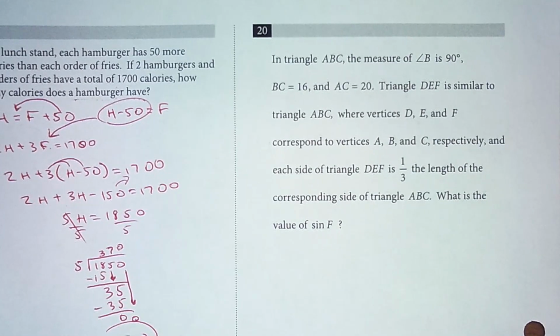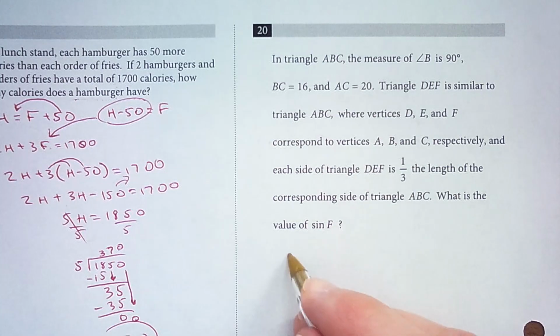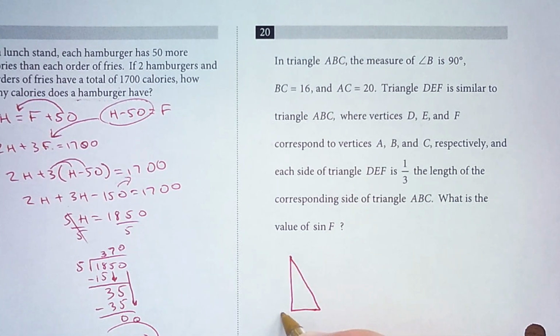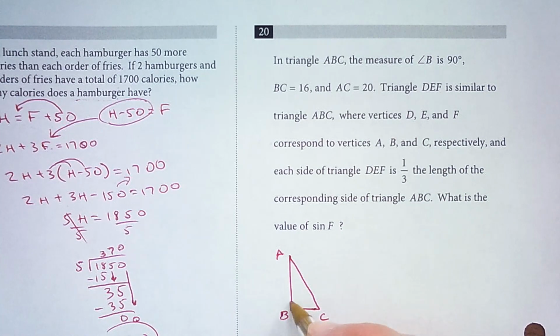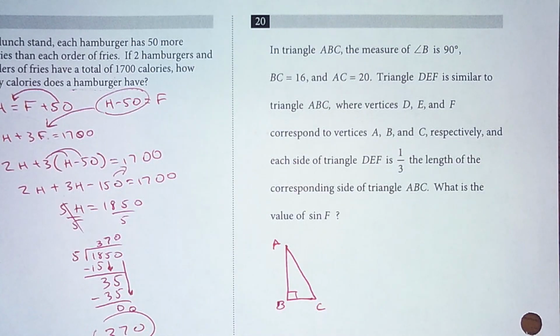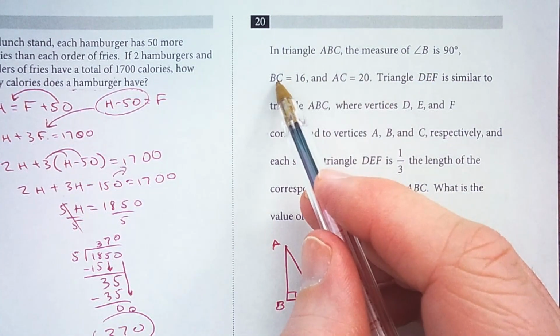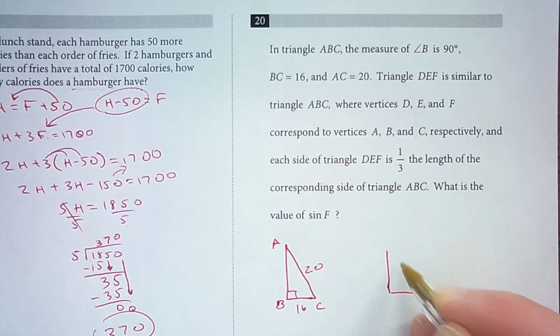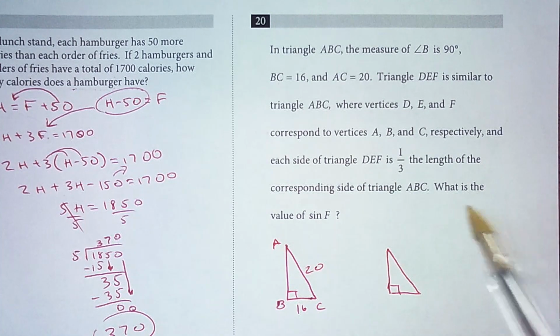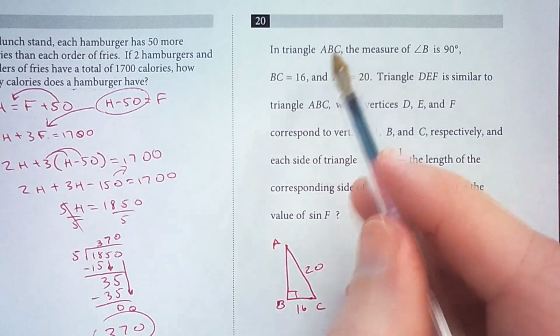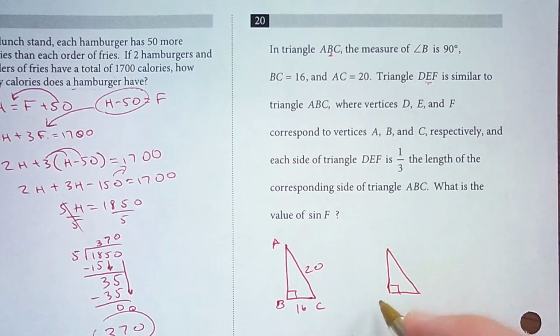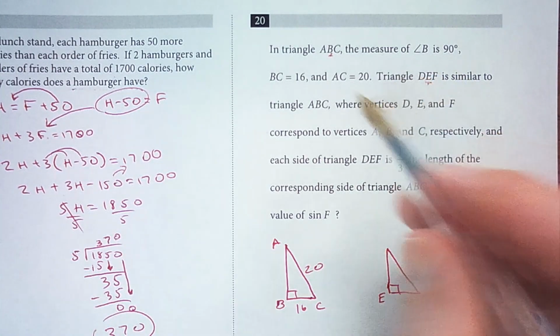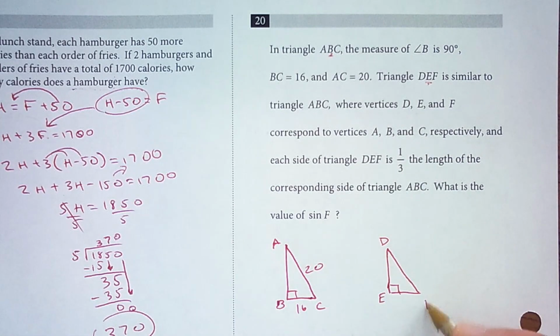In triangle ABC, the measure of angle B is 90 degrees. So here's triangle A, B, C, and B is 90 degrees. Triangle DEF, let's get the rest of that information. Sorry about that. BC is 16. AC is 20. Triangle DEF is similar to triangle ABC. So it's a similar triangle, which means there is a right angle. The right angle is going to line up with B, so angle E is the right angle. Then D goes with A, so DEF.